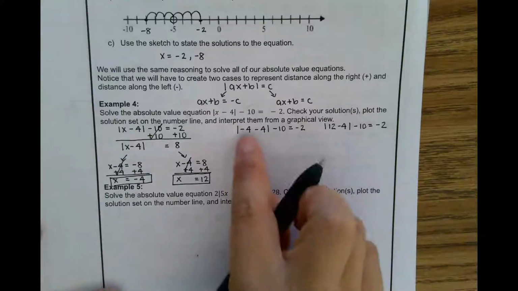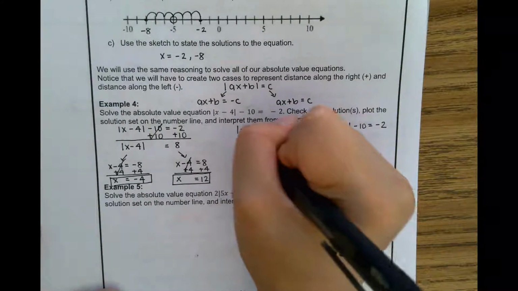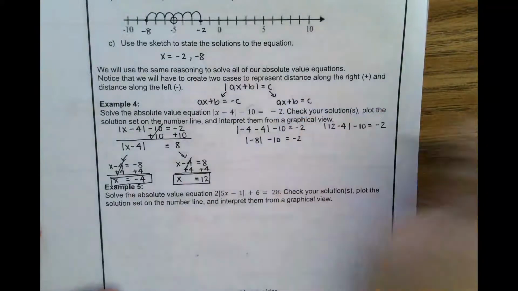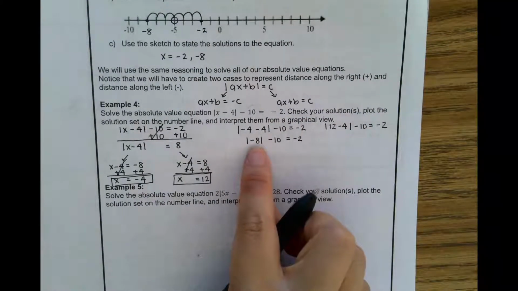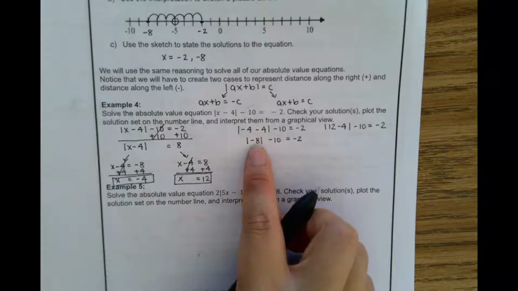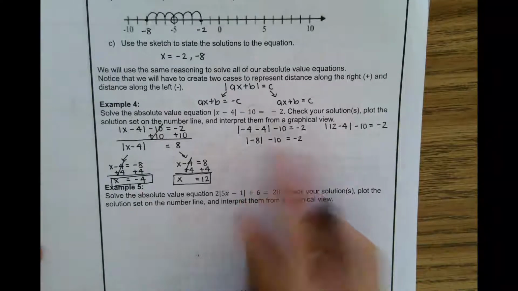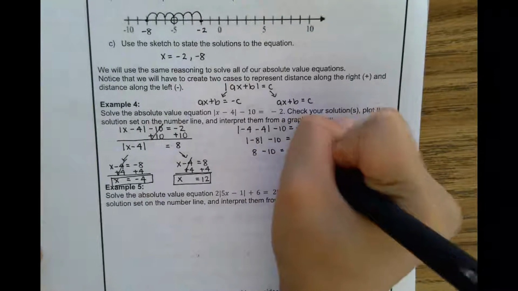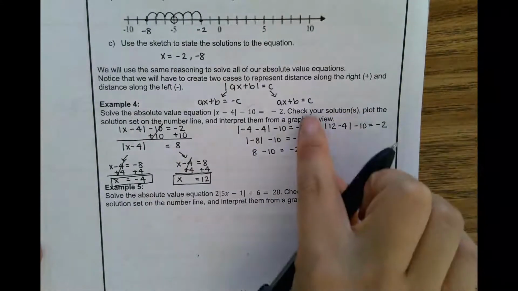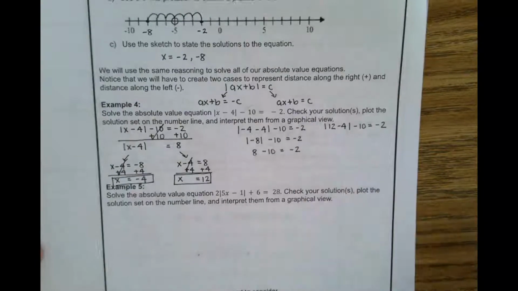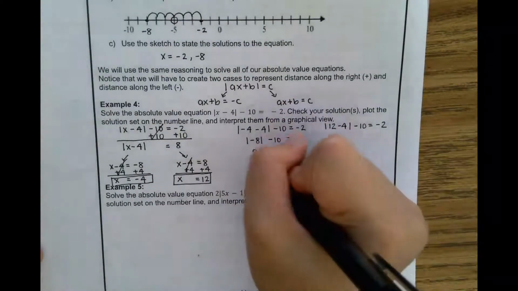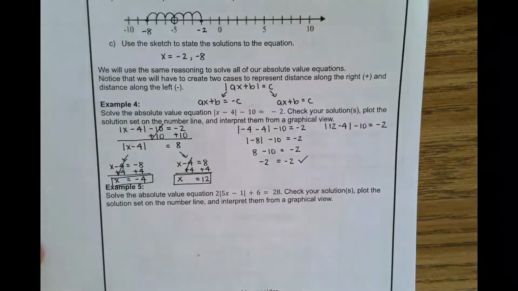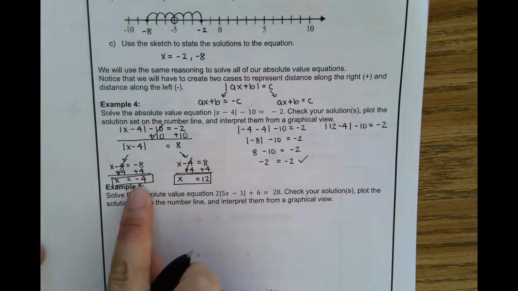Negative 4 minus 4 is negative 8. So the absolute value of negative 8, minus 10, equals negative 2. Absolute value turns what we have inside positive, so the absolute value of negative 8 is 8. I never touched that right side. Then 8 minus 10 is negative 2. Negative 2 equals negative 2. Yes, it checks out. That is true. So x equals negative 4 is a solution.